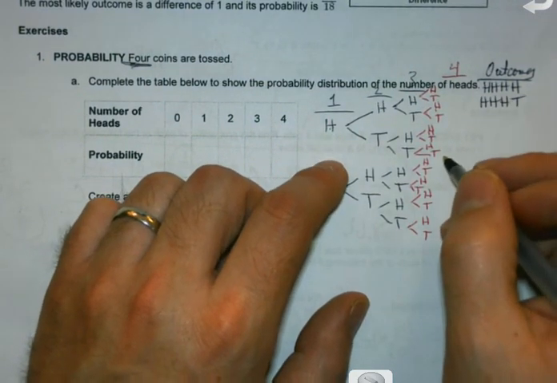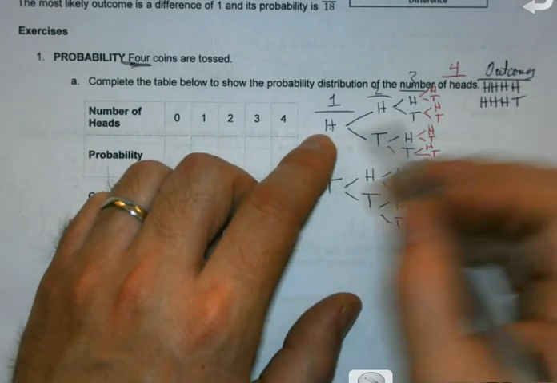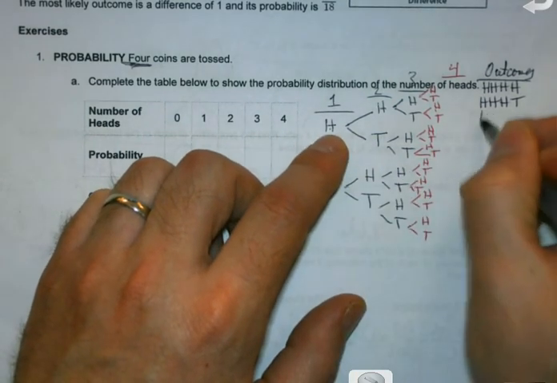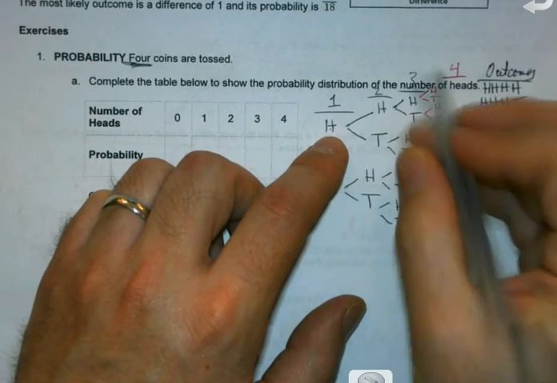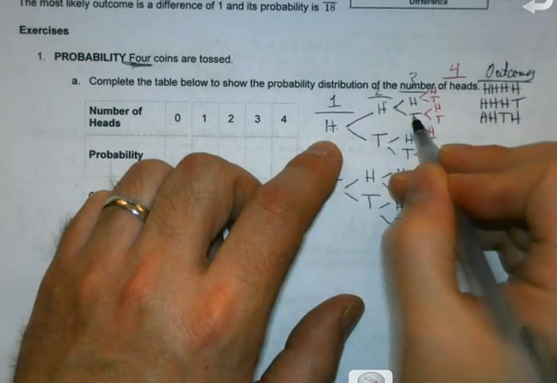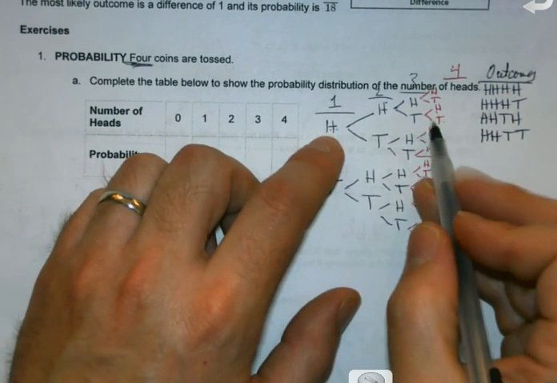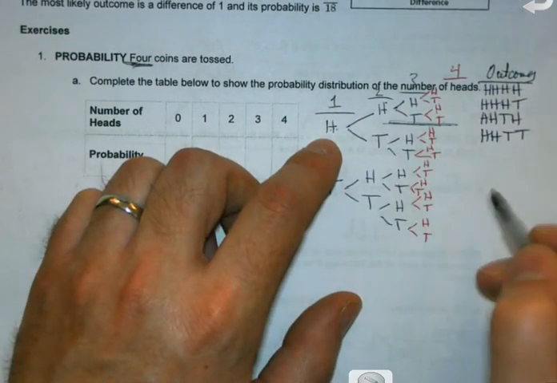Yeah, it can be, like you're doing with Gene. Or I could go heads, heads, tails, heads. Heads, heads, tails, tails. So I've knocked out that top 4 now.